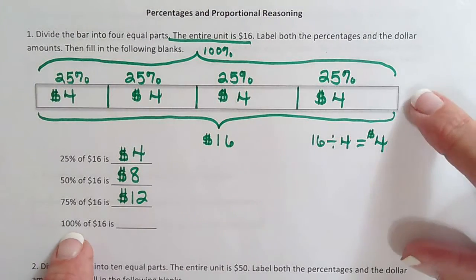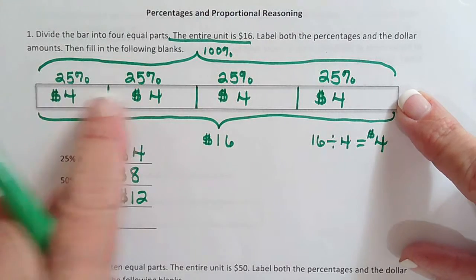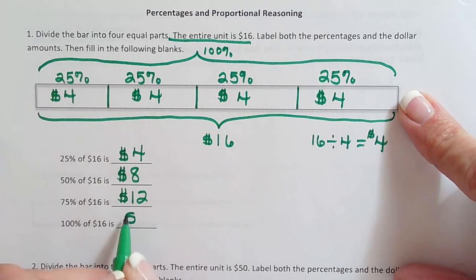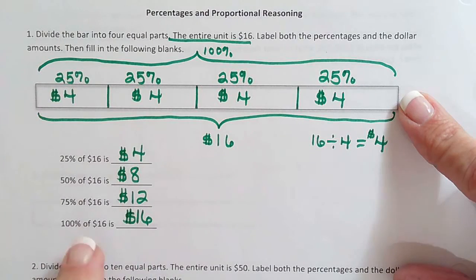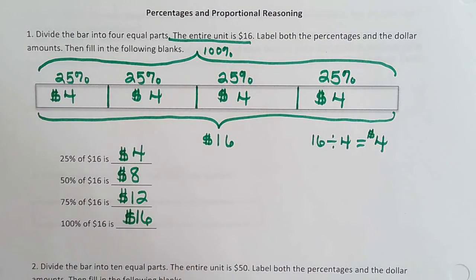So 100% of 16, that means the whole bar, 4, 8, 12, 16 is 16. And 100% of anything is always itself. So we don't really need the bar for that.